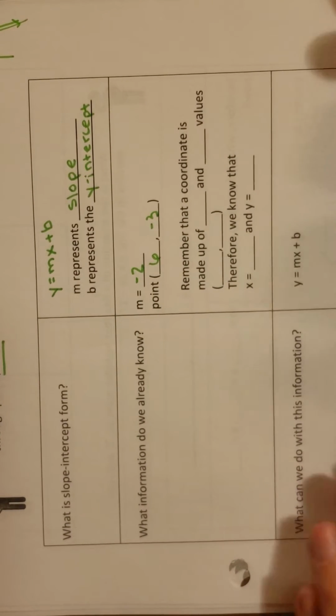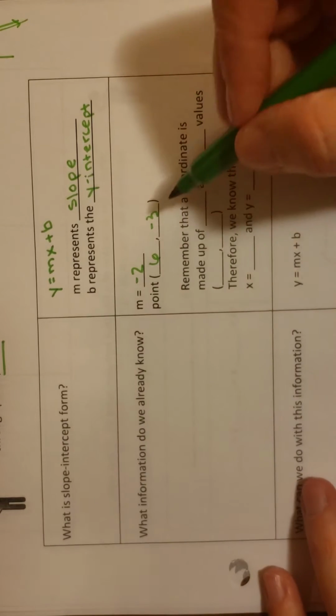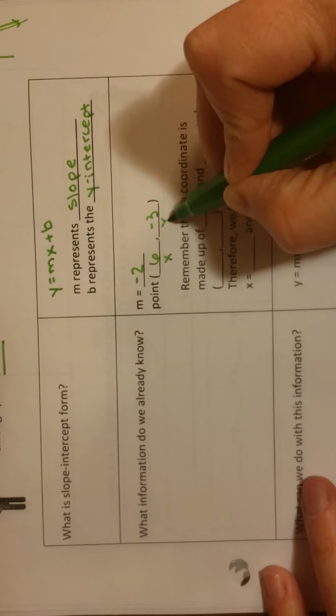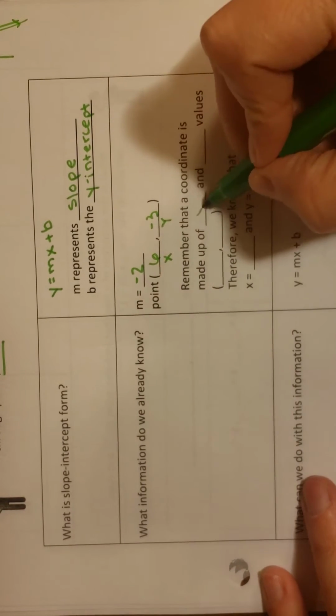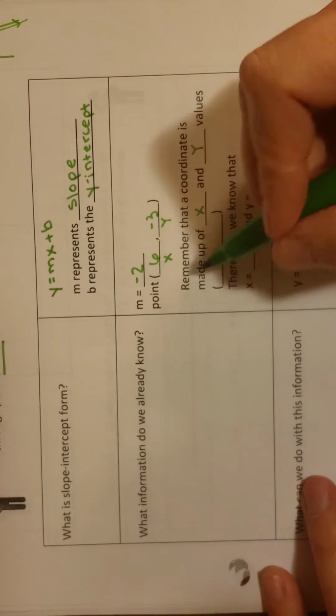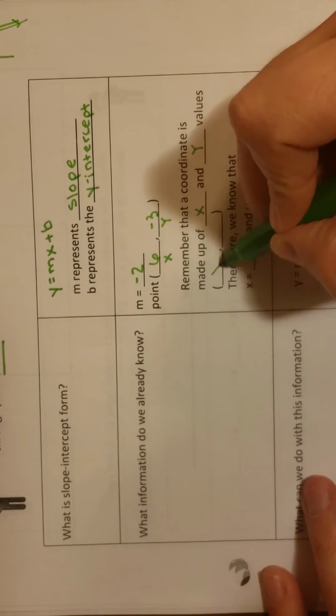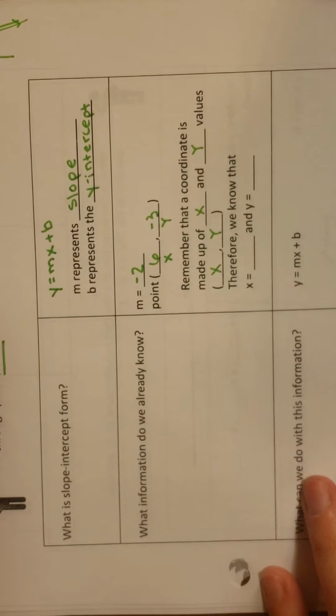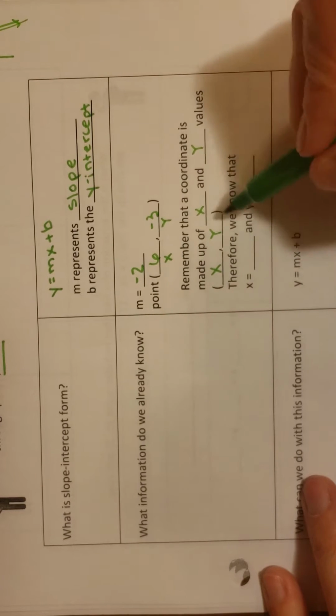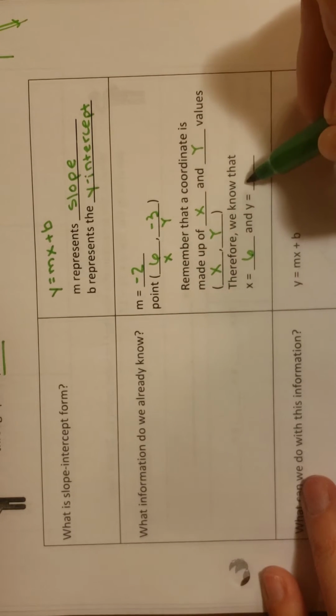Remember that a coordinate is made up of an x and y value, right? x comes first, then the y. So if that's the case, at this particular point, x is 6 and y is -3.